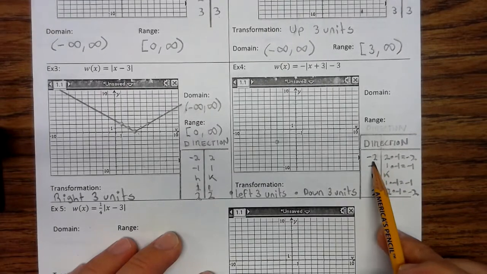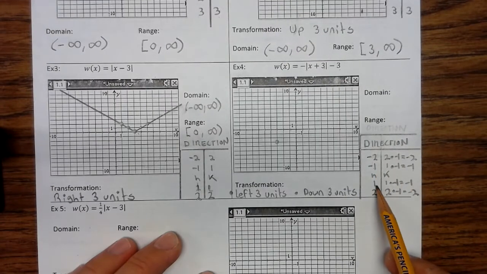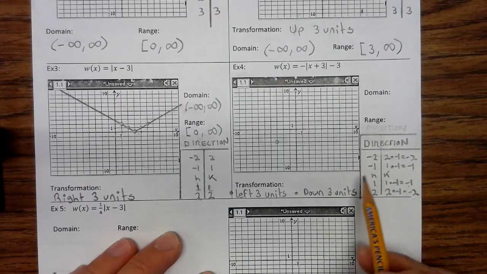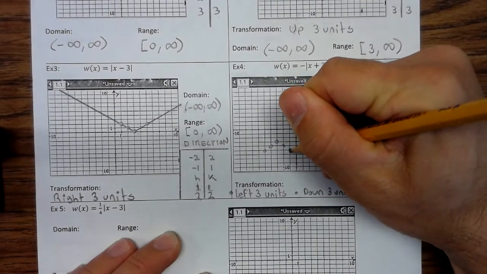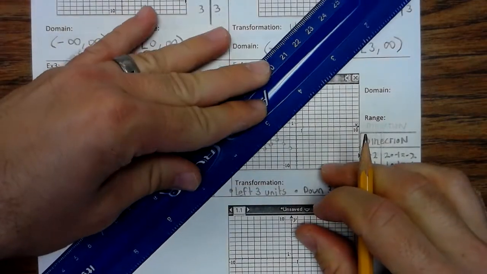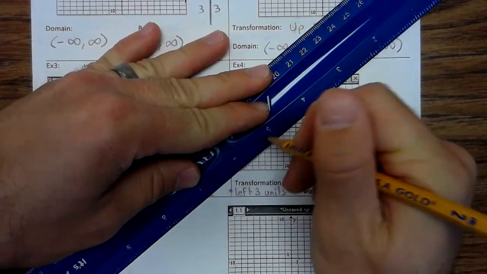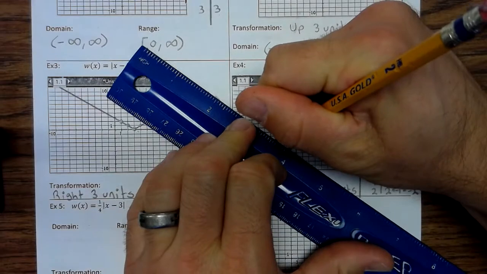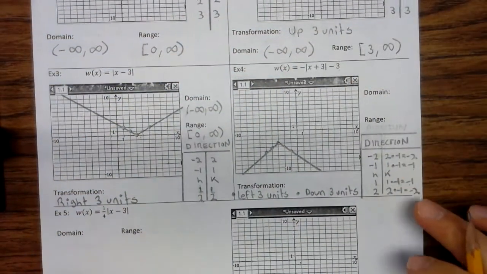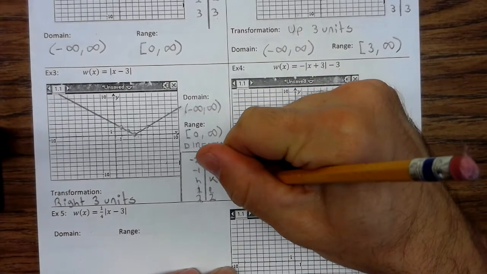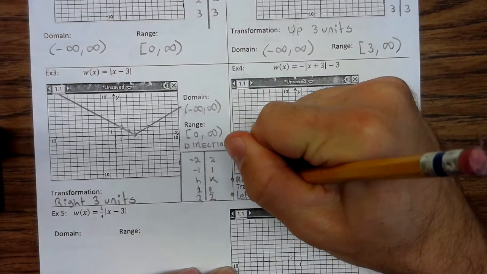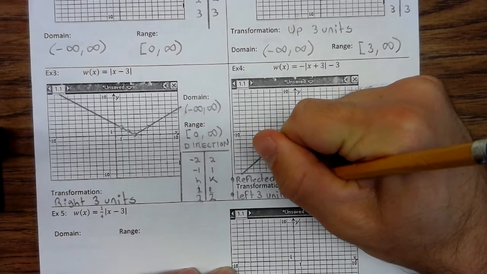So now our new directions are left 2, down 2, left 1, down 1, right 1, down 1, right 2, down 2. So we go left 2, down 2, left 1, down 1, right 1, down 1, right 2, down 2. All right, so you can see that the last transformation was that it reflected the x-axis.